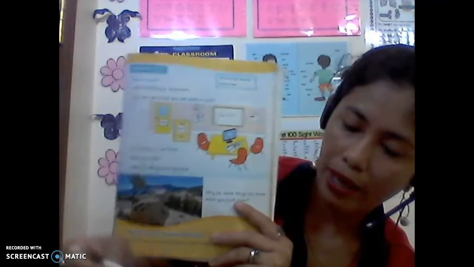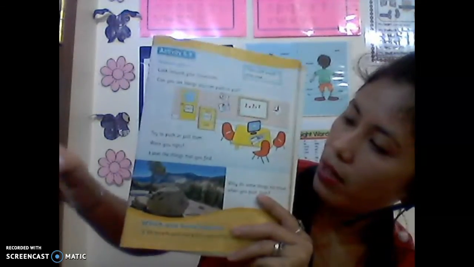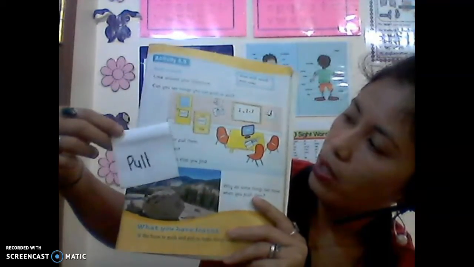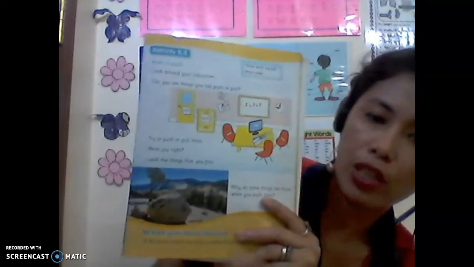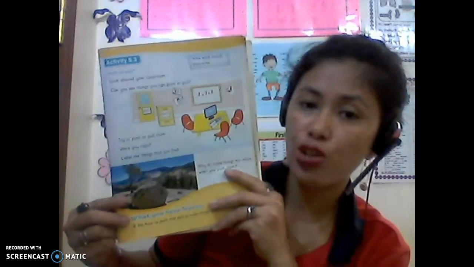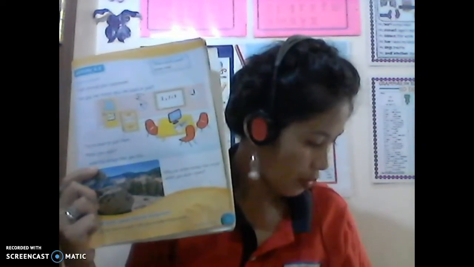At home, you can just play with it. If you don't have a sticky note, you just cut a paper and use some scotch tape. This is pull when you open the door, and when you open the drawer, it's also pull. When you type on the computer, you have to push the keyboard so it will work. You can try to push them or pull them. Just experiment with this at home, and for your assignment, answer page 24.